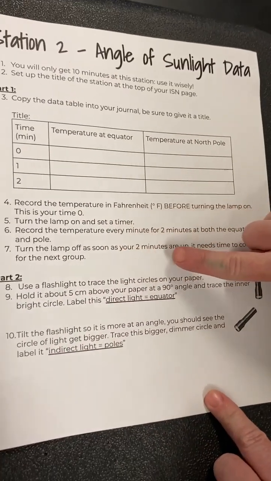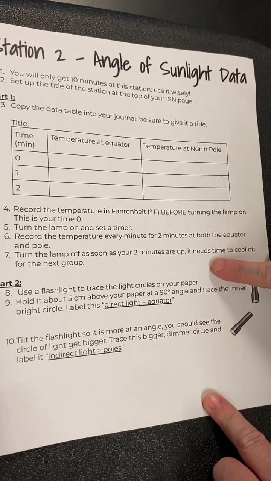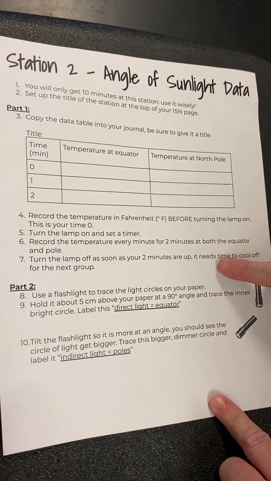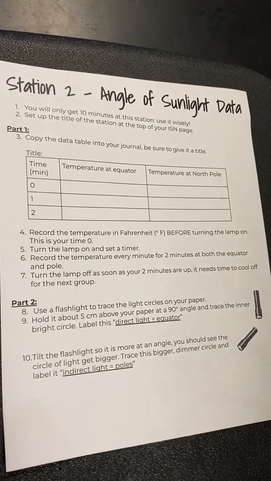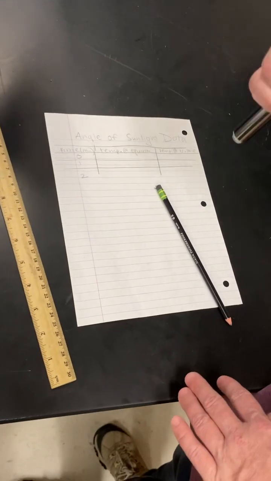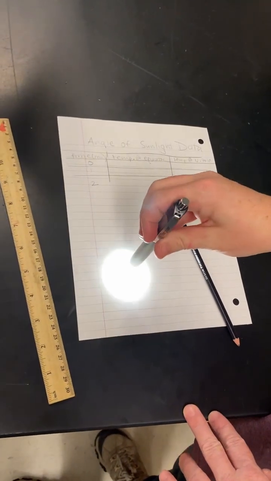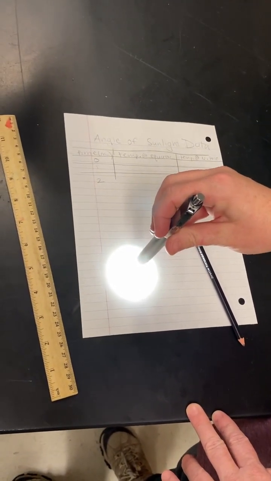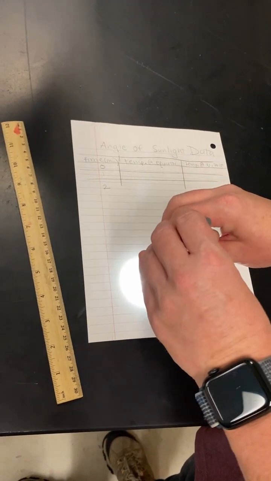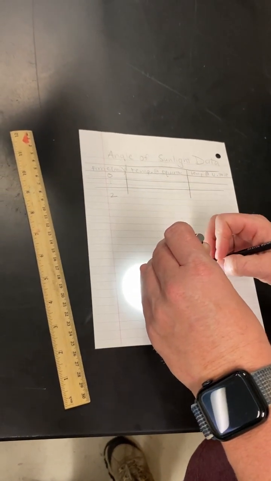You're going to use a flashlight to simulate sunlight hitting different parts of the planet, and I'm going to show you how it's going to work. This is just going to go on the bottom half of the same page in your journal. You're going to take a flashlight, and you're going to hold your flashlight directly above the paper, and you're probably going to hold it an inch or so above, pretty close, and you're going to see there's a concentrated, bright circle.